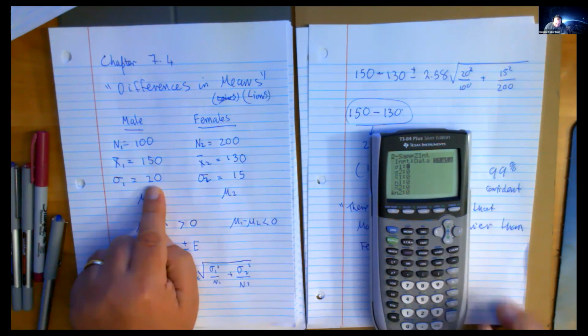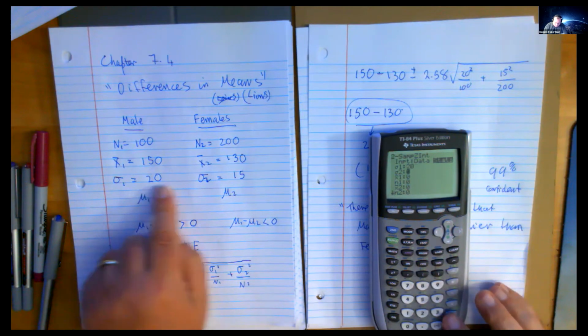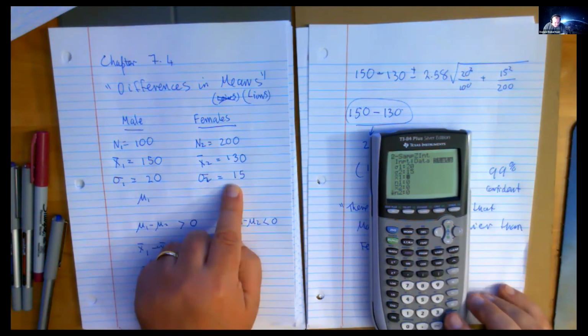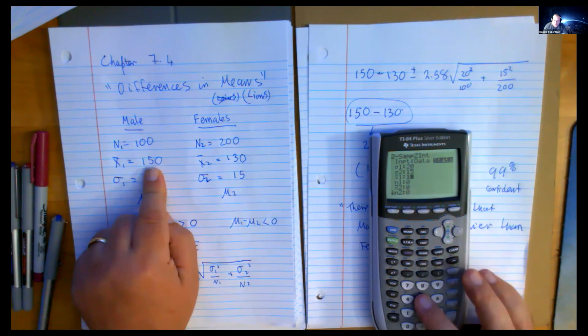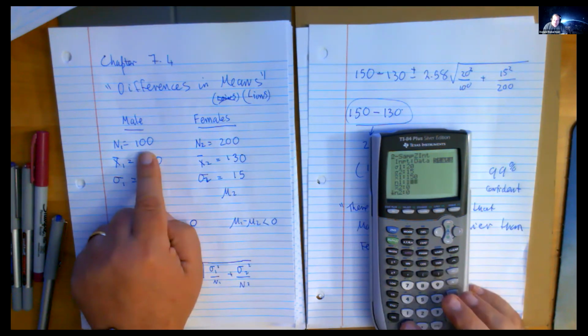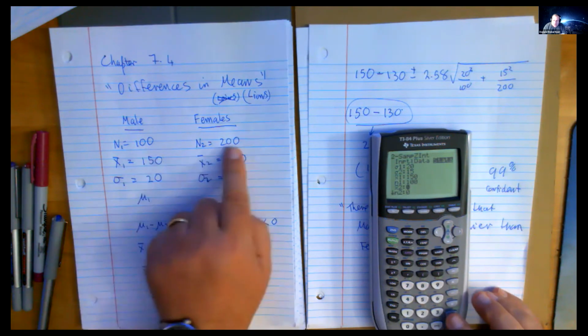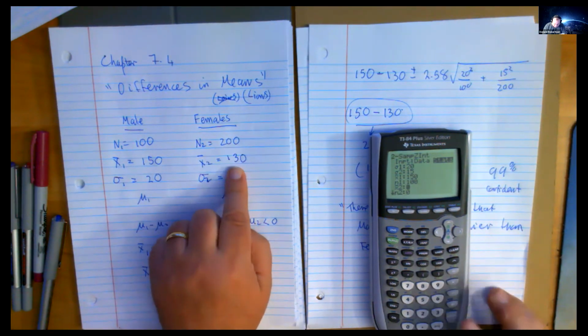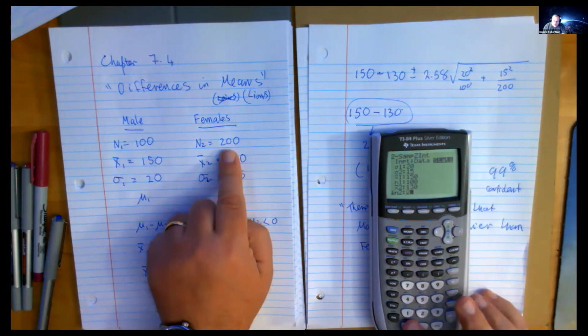Sigma 1 was 20. Sigma 2 was 15. X bar was 150, that's the male lines. There was 100 in the sample. The mean of X2 was 130. The sample size was 200.